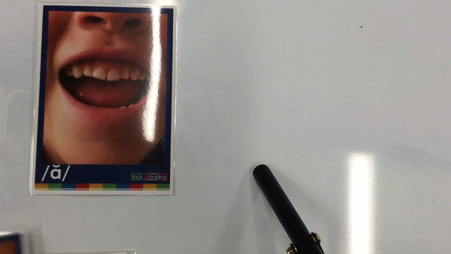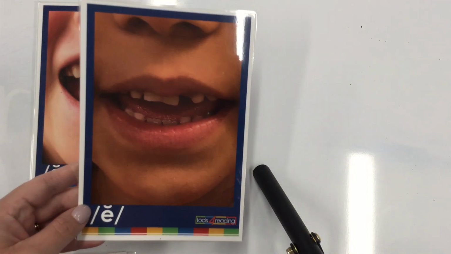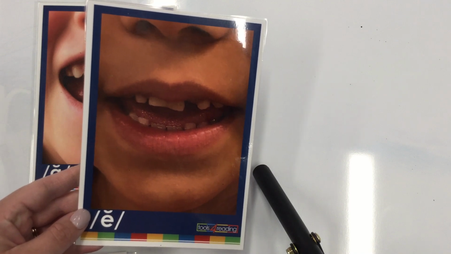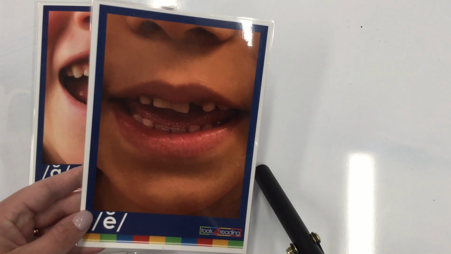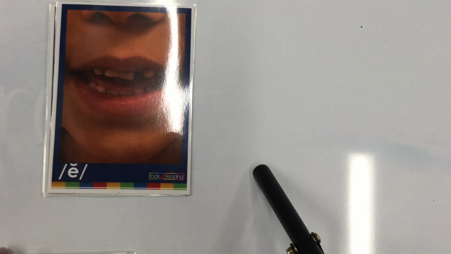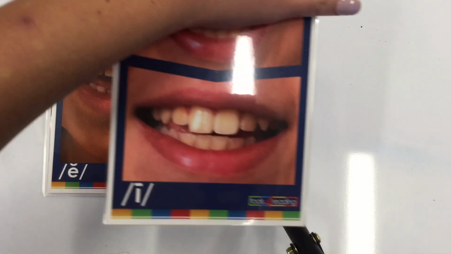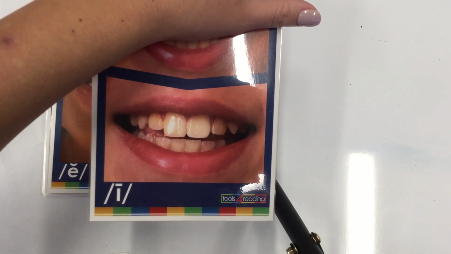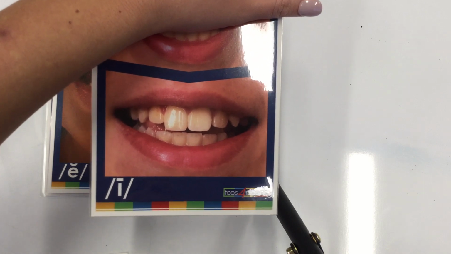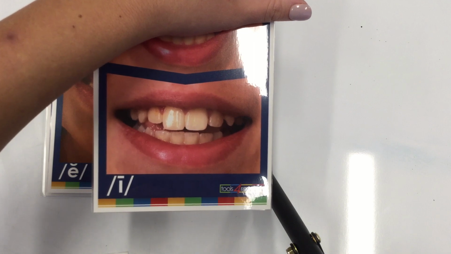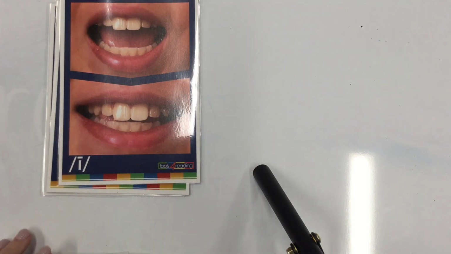You remember what our mouth does when we do short E? Eh. Our tongue is still low in our mouth. Our lips are a little bit open. So that's E. This is I. Remember, short I says i. Our mouth is a little bit more closed, but it still looks like a smile. So that was I.